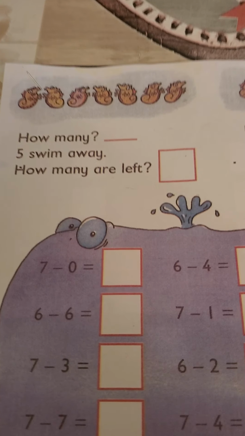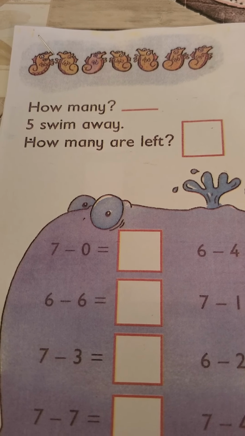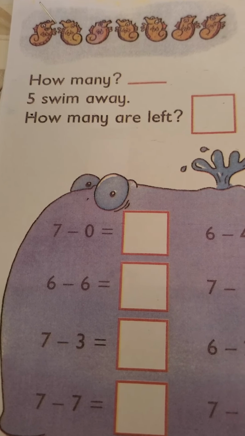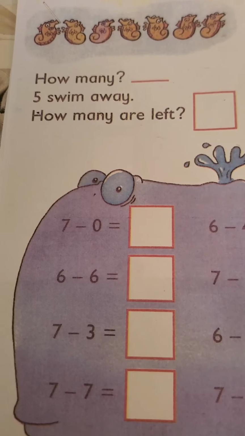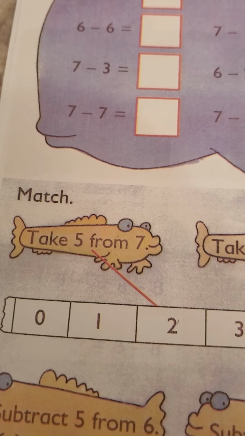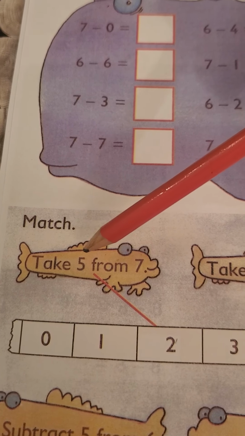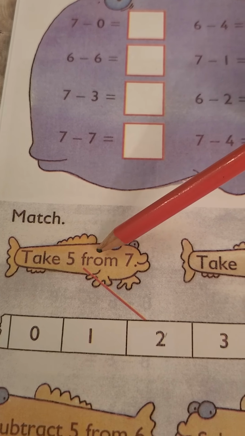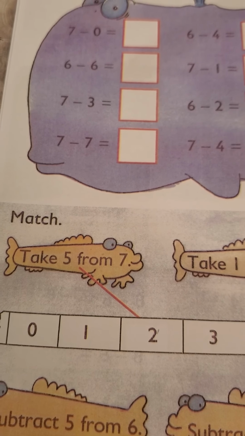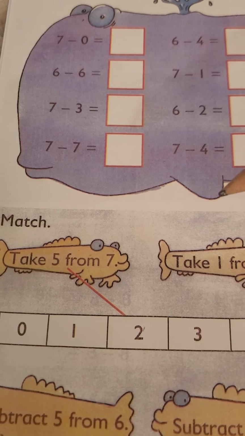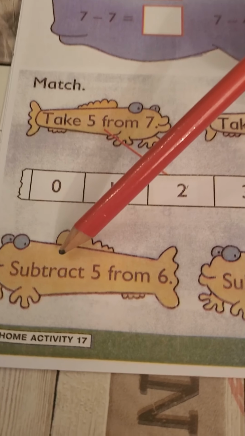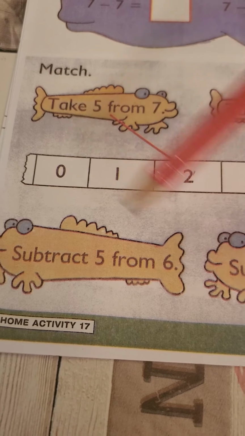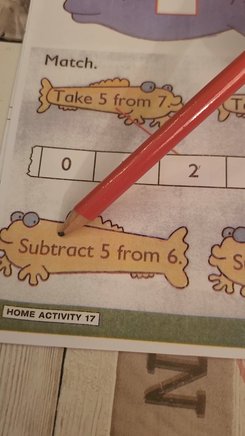We're continuing on this week with our subtraction. And in this page, you will learn some new ways of saying take away. So we've got left. How many are left? It can be written like this. Take 5 from 7. Take 5 from 7, which means 7 take away 5. And the word subtract. Subtract 5 from 6. Subtract means take away.